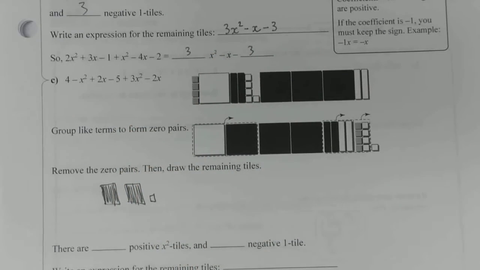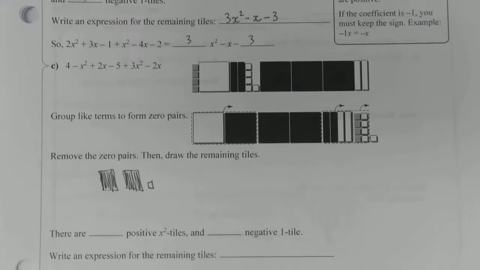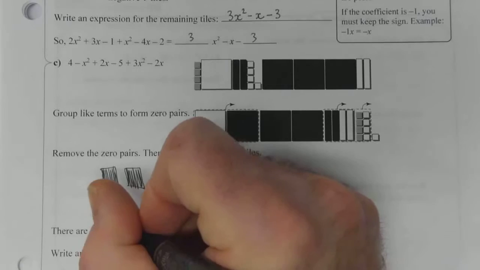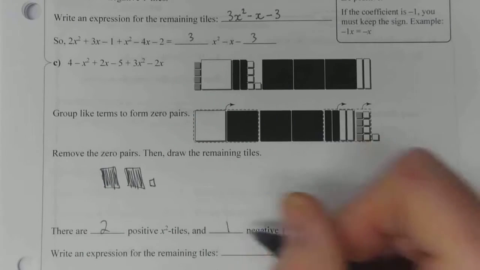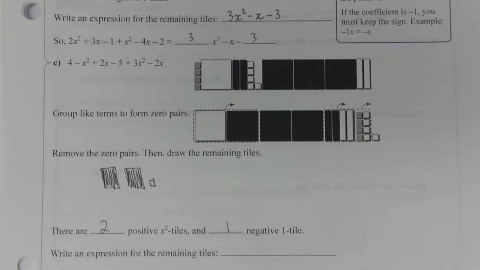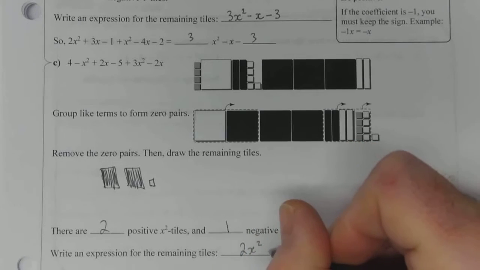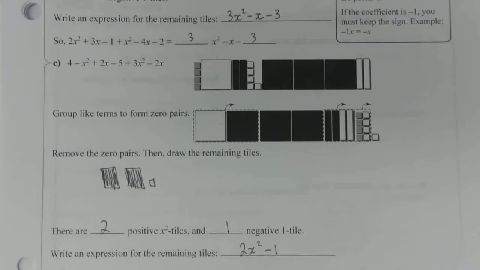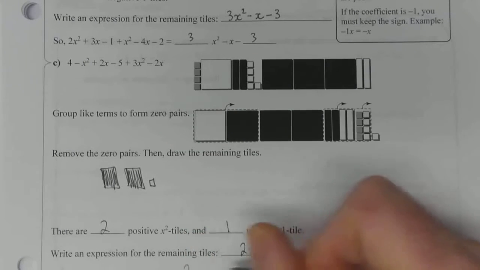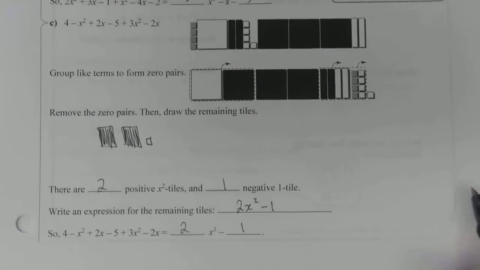So that long 6-term polynomial gets reduced down to 2 different types of tiles. So there are 2 positive x squared tiles and 1 negative 1 tile. So the new expression is now 2x squared minus 1. So just rewriting that one last time, this last polynomial with 6 terms can be simplified down to 2 terms when you combine like terms.